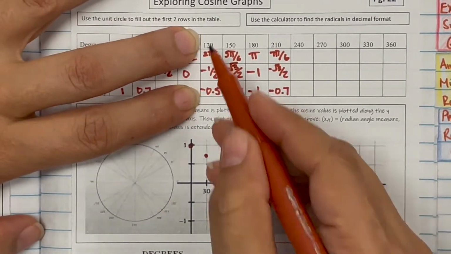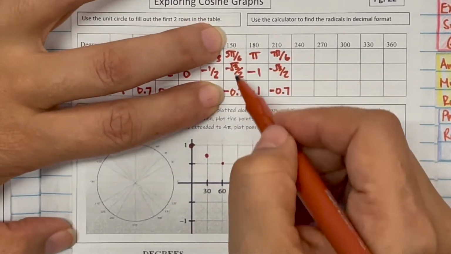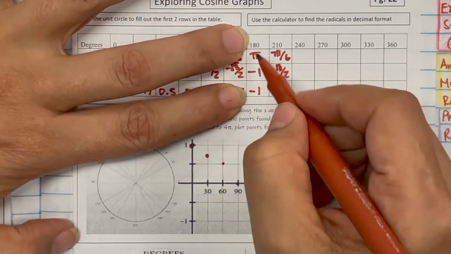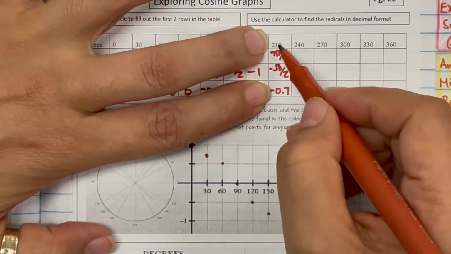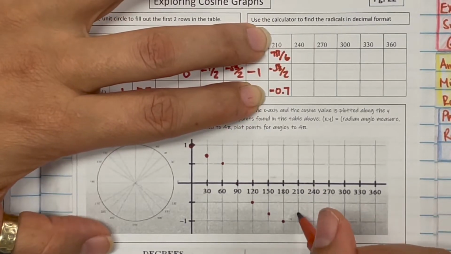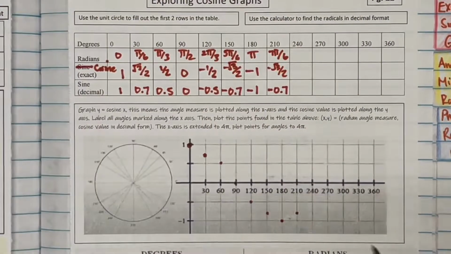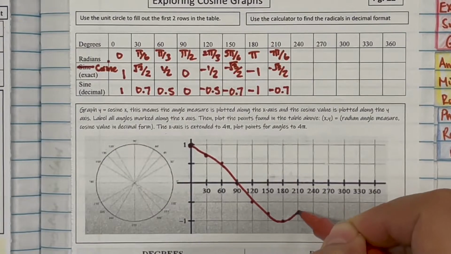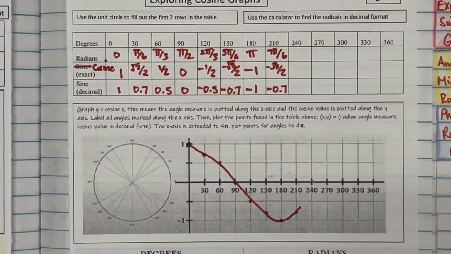90 degrees is 0. 120 is negative 0.5. 150 is negative 0.7, then negative 1. Then negative 0.7, so you can see it's starting to change. Go ahead and finish out the rest of the table, and then draw your graph. Finish the table, draw your graph.